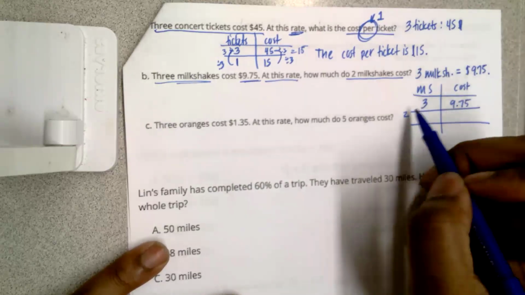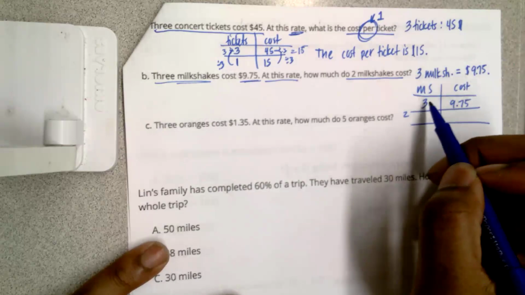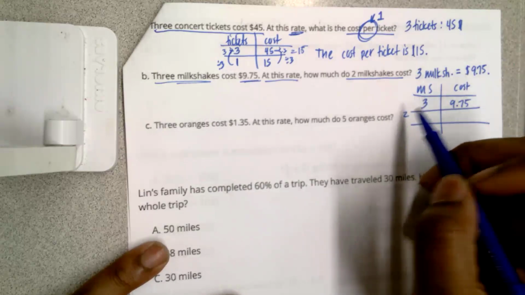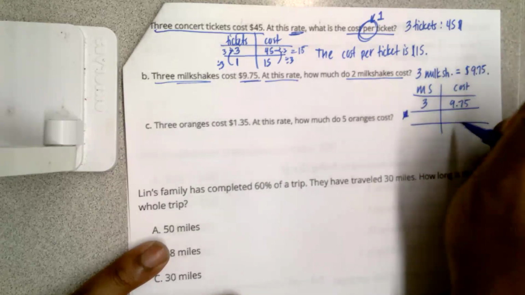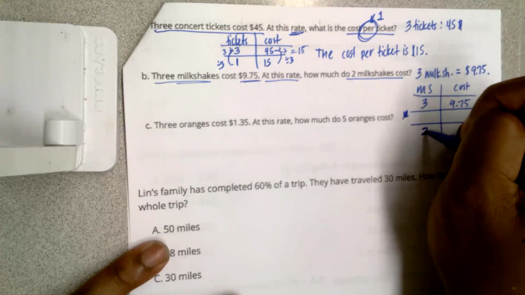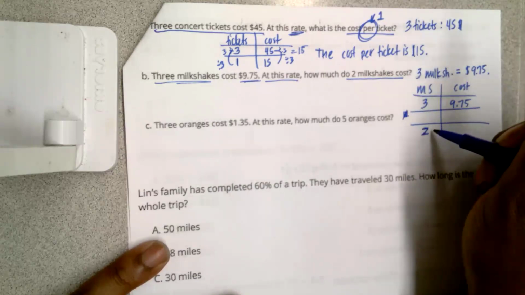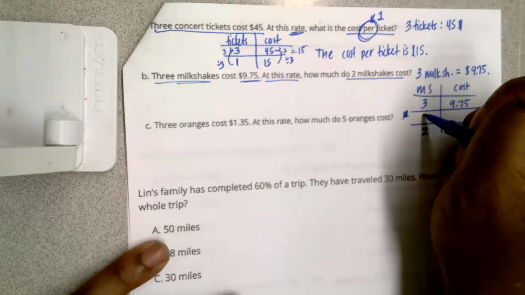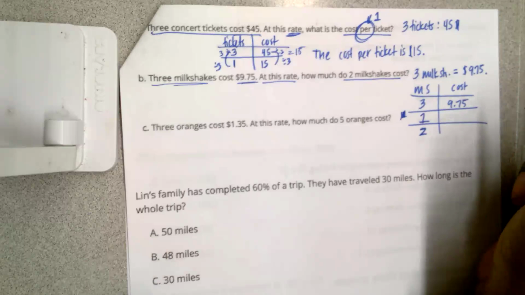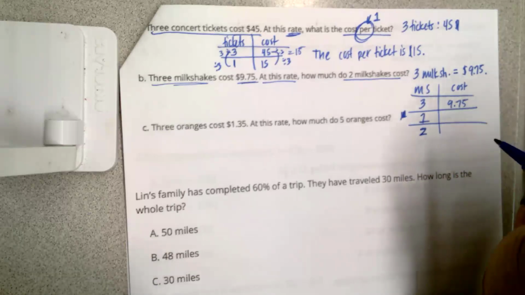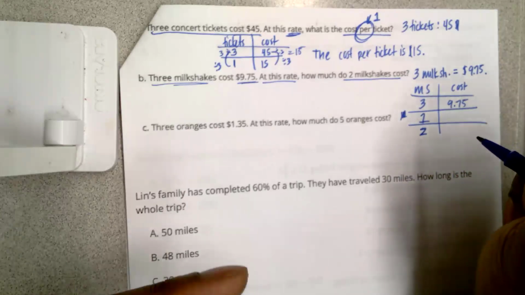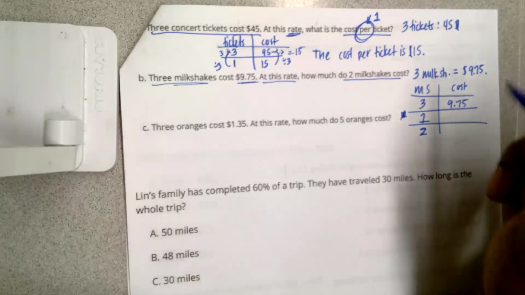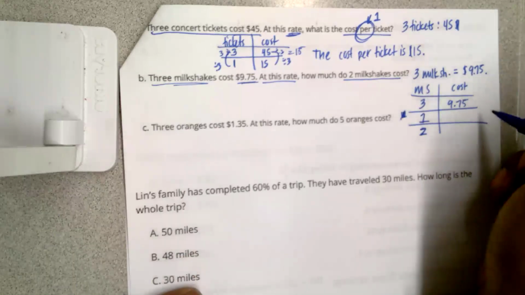Is there a multiplicative relationship between 3 and 2? No, there actually isn't. So you want to put 1 at the bottom and find the multiplicative relationship between 3 and 1, right? You could also use 6 as a common multiple to help you, but I like to use a common factor because it helps us.